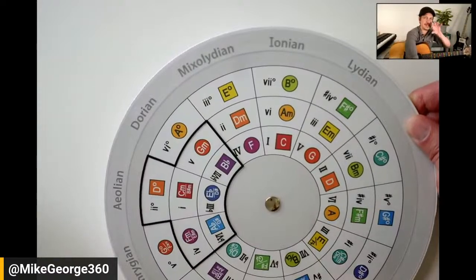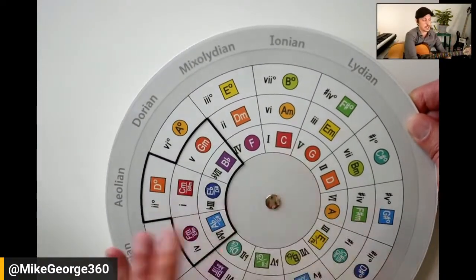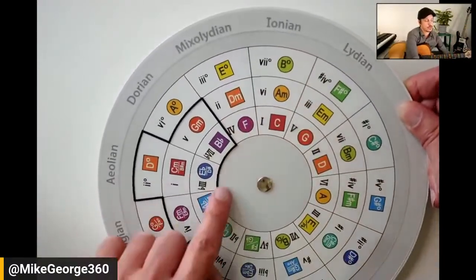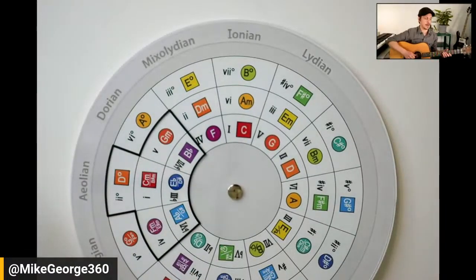Sorry, I'm trying to give enough information without getting totally into the weeds, but there is a geometric relationship between those, and therefore, if you're in Ionian, you do dip into Aeolian. That's probably some of the most common borrowed chord usage going on.